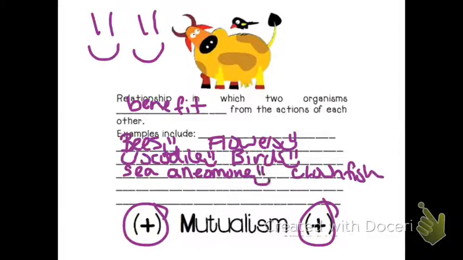Okay, so if we're talking about how the clownfish is cleaning the sea anemone and the sea anemone in turn is protecting the clownfish, then that would be mutualism, right? So there are a lot of different types of mutualistic relationships in nature because that's one that wants to happen, because then everyone wins, everyone's happy, right?